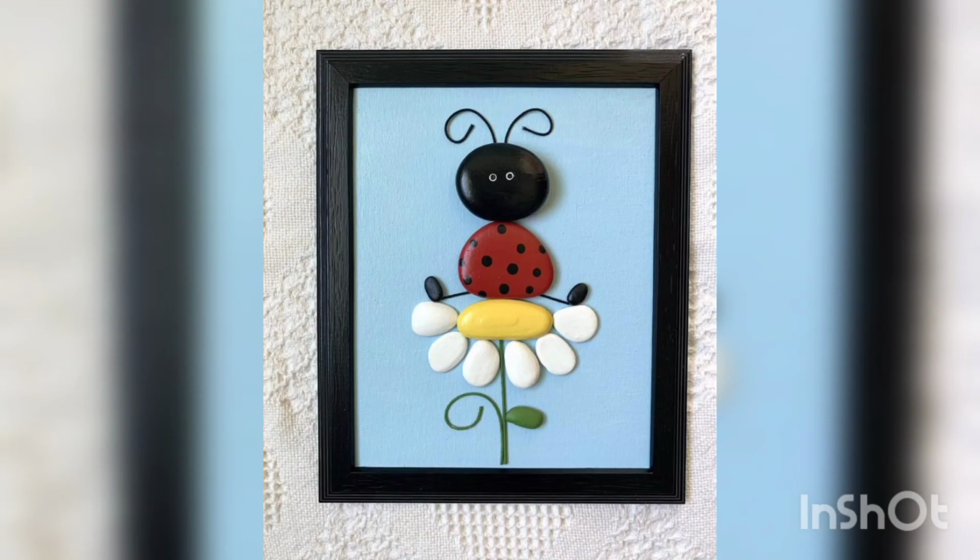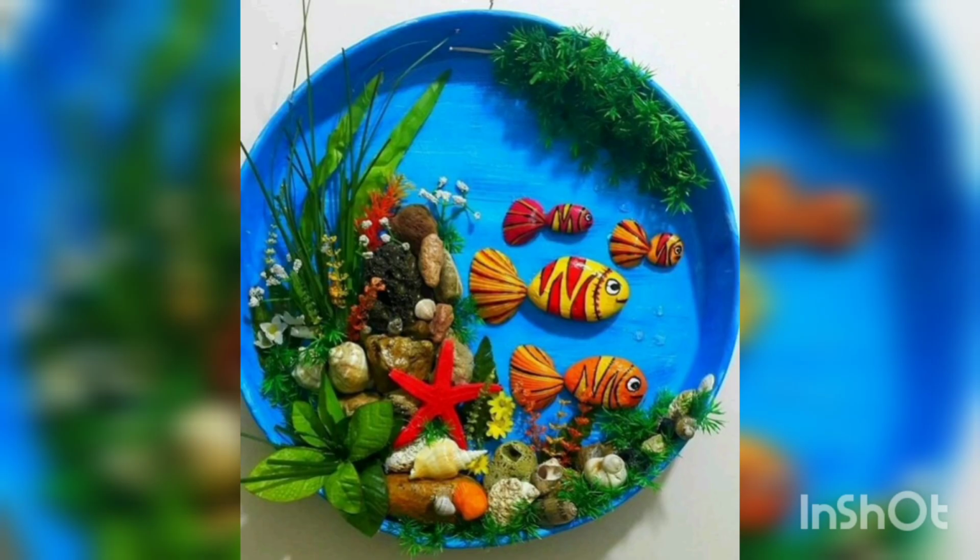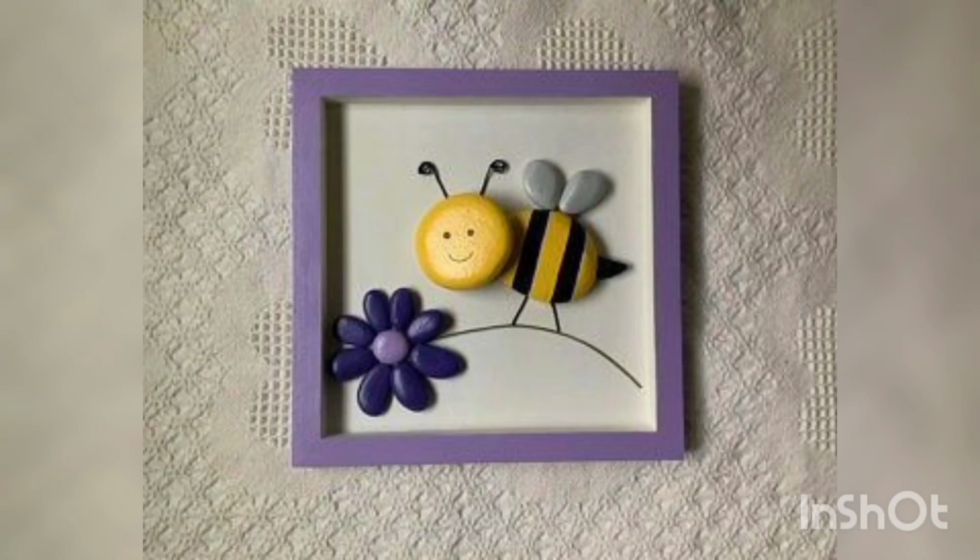You are watching a ladybug sitting on a flower made with stones. You are watching different colored stones. You are watching another frame made with pebbles, painted pebble fishes. You are watching a honey bee sitting on the flower.